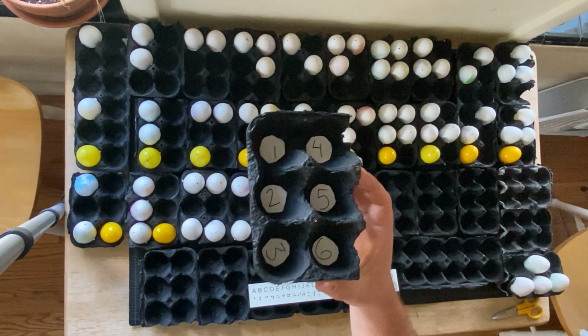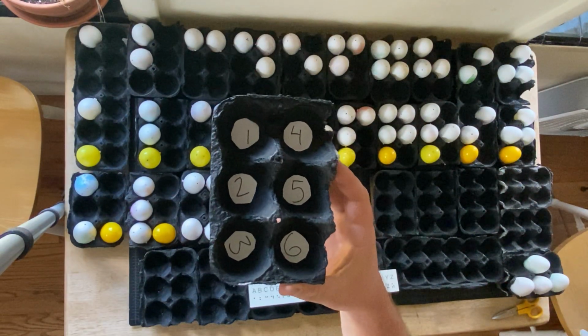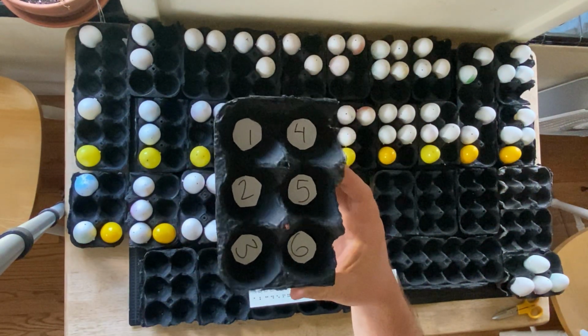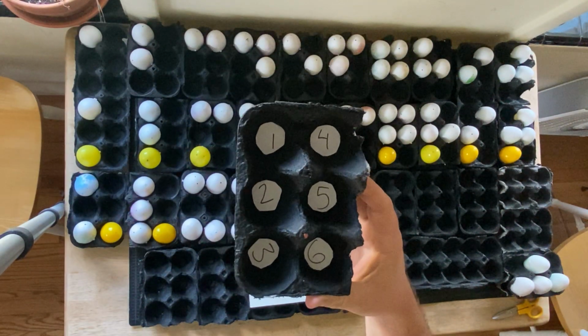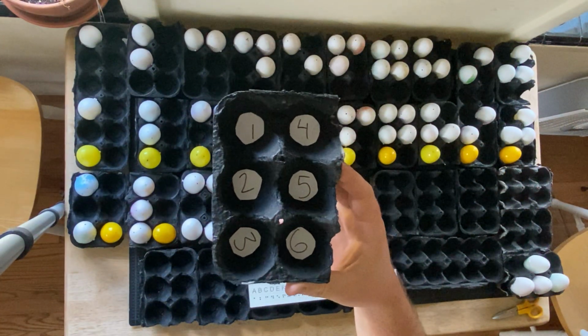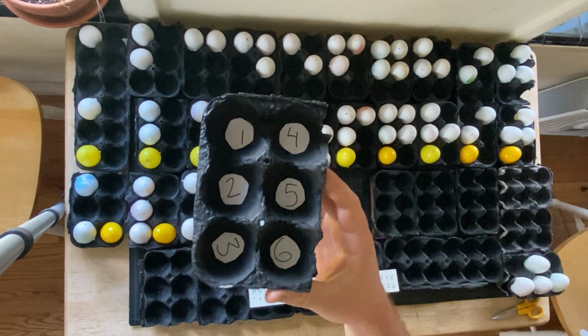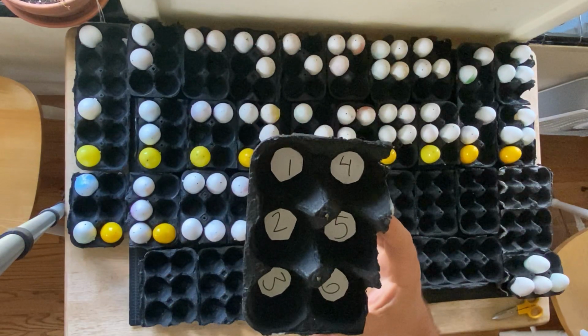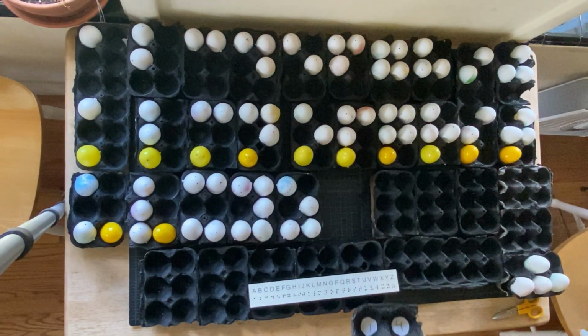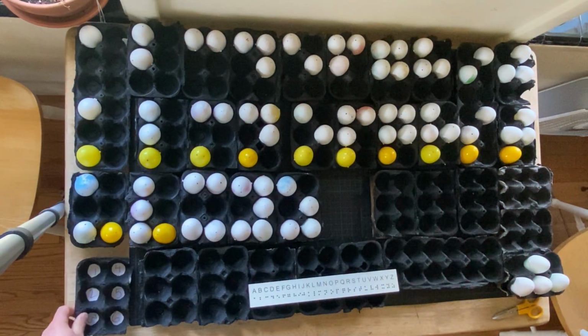I took one of these egg Braille cells and I cut out numbers to show that the first column is 1, 2, and 3, and the second column is 4, 5, and 6, and you say the dots in order of that column when you're talking about them verbally.